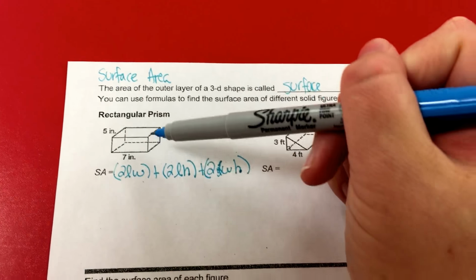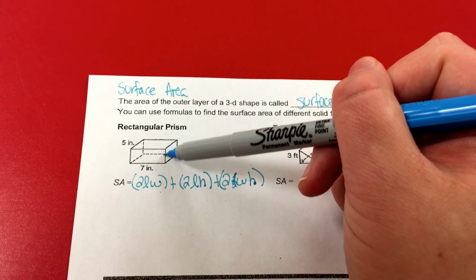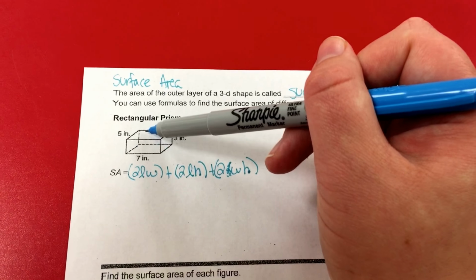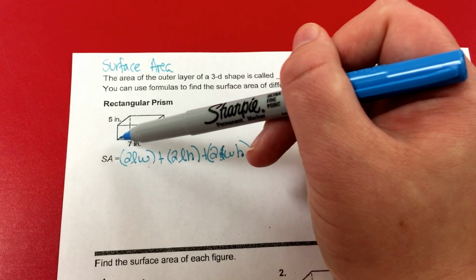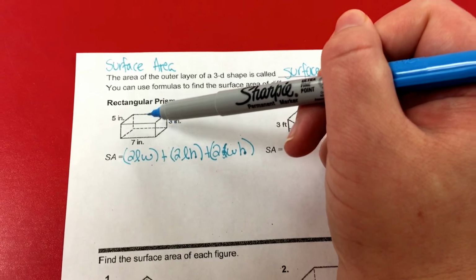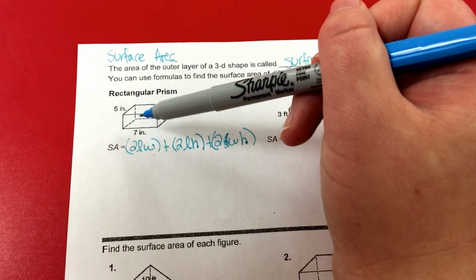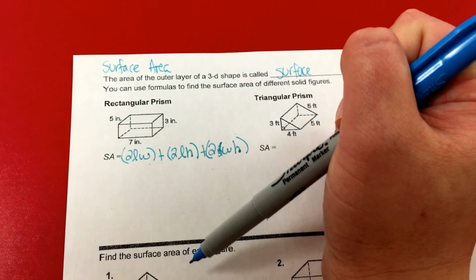You'll notice in a rectangular prism, you have 3 pairs of rectangles that are all equivalent. The rectangle in the front and the rectangle on the back edge are going to be the same measurement, which means they're going to have the same area. The 2 on the ends are going to have the same measurement. The big one at the top and the big one at the bottom will have the same measurement. So each of these 2's is just because there are 2 rectangles that I'm finding the area for.